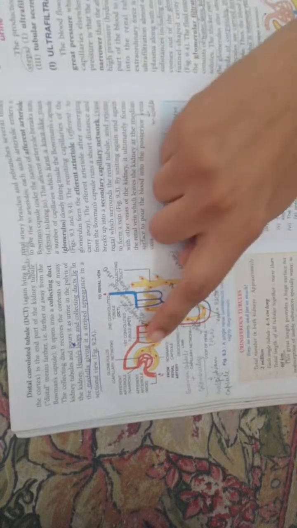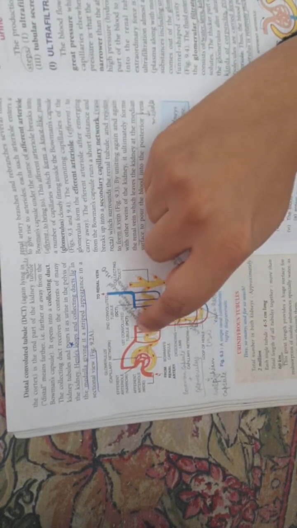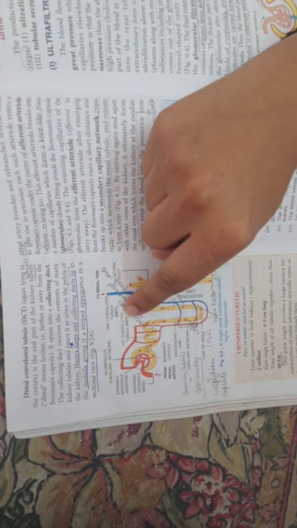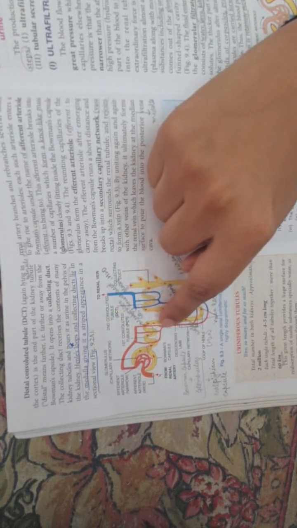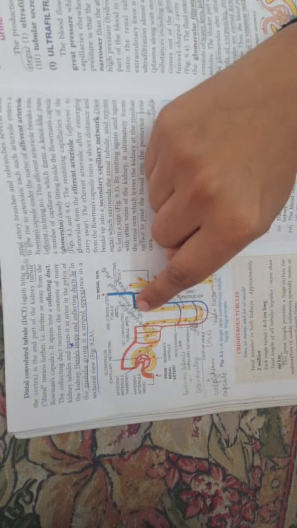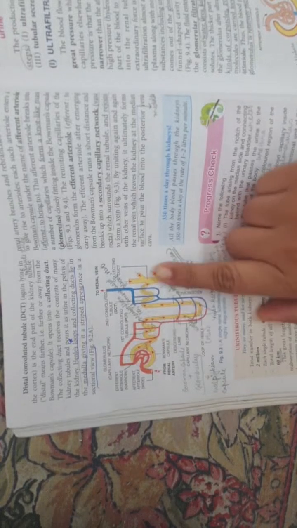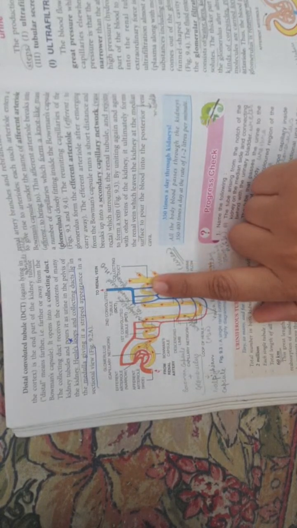After that, what happens? In this Bowman capsule, you can see the loops here. These loops are called PCT, proximal convoluted tubule, or first convoluted tubule, and then it becomes a long pin like structure which is called the loop of Henle, and then again the same kind of structure similar to this PCT. This is called DCT. DCT is the distal convoluted tubule, and then ultimately we have the collecting duct.